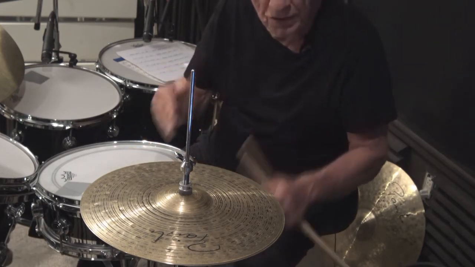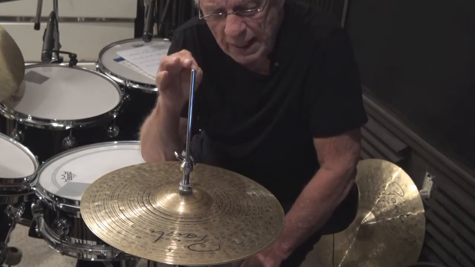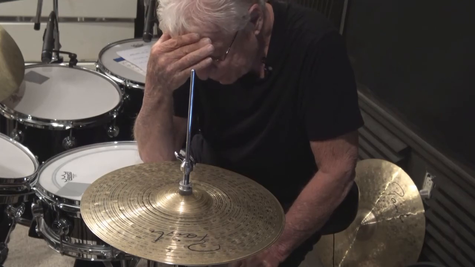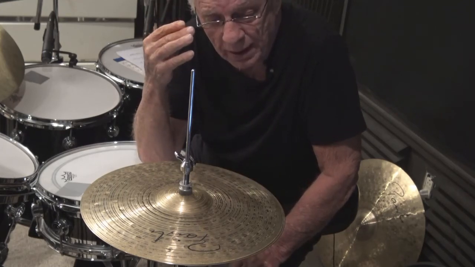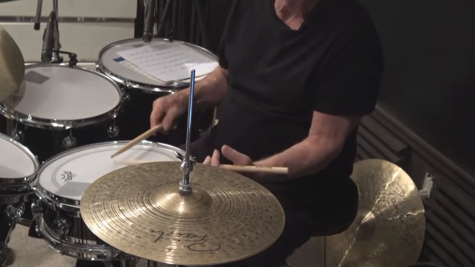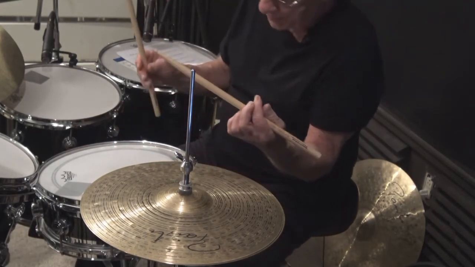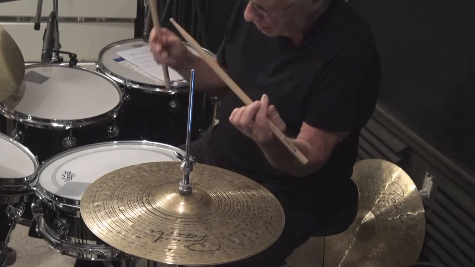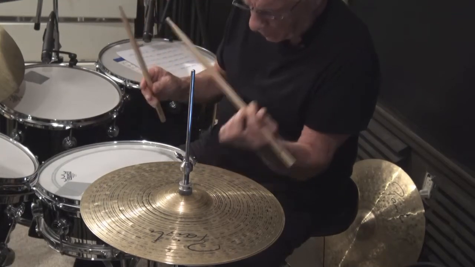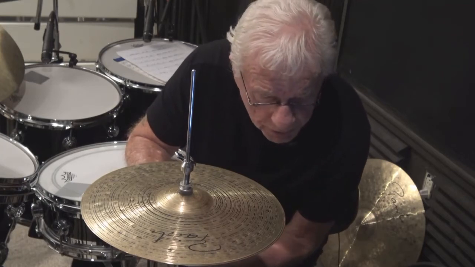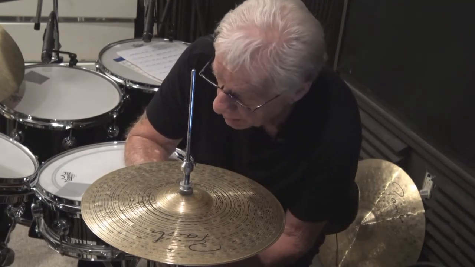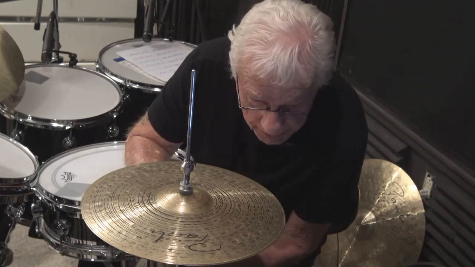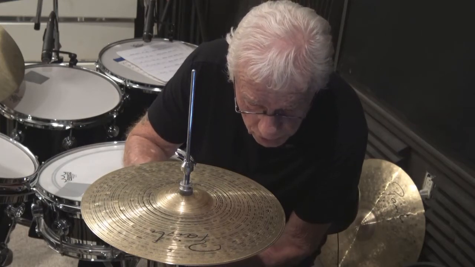So let's take those different dynamics, and right now just use one dynamic per measure. So let's do one measure piano and the next measure forte. So we have this. 1, 2, 3, 4. 1, 2, 3, 4. 1, 2, 3, 4. It puts a little bit more control on the thing, and it makes it a little bit more fruitful for you to control your dynamics within a tempo. Now that's a simple one, just doing quarter notes.